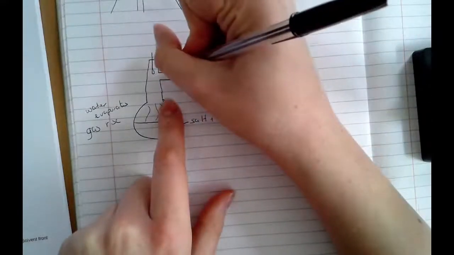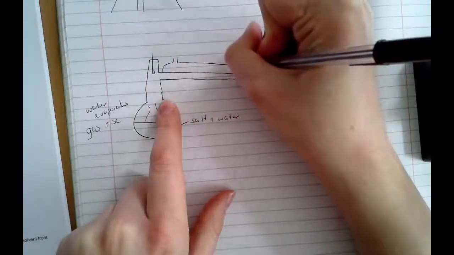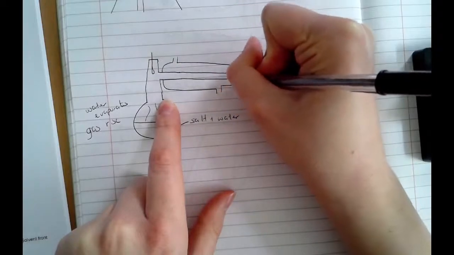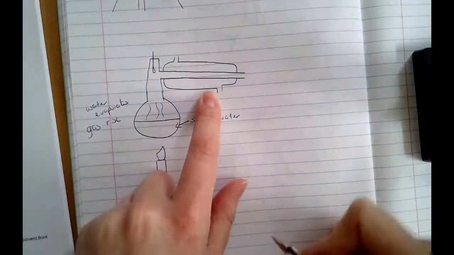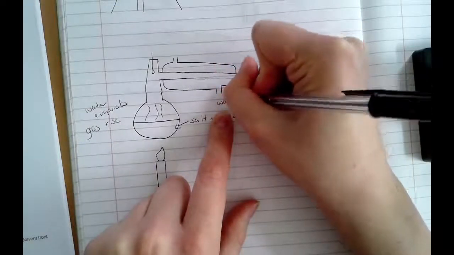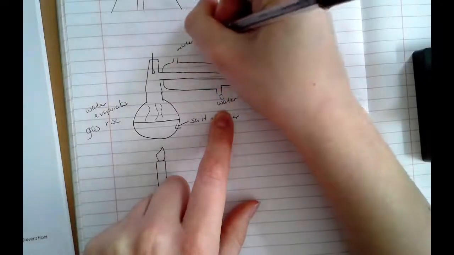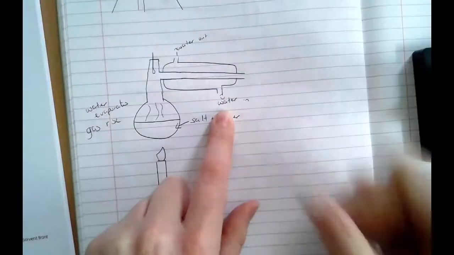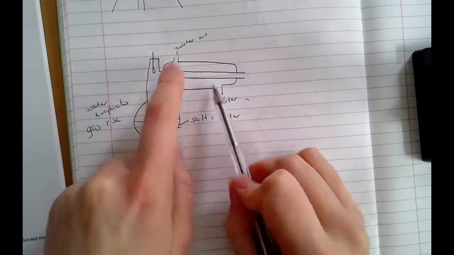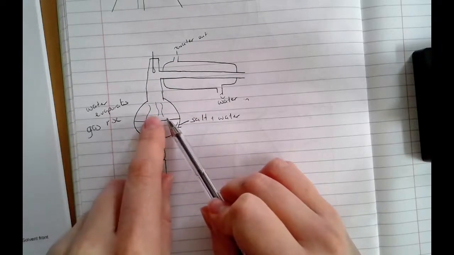So what you've got flowing around your condenser is you connect your condenser to the tap and you have cold water flowing around your condenser. You've got water going in at the bottom and that water comes out at the top. Now this tap water is purely to keep your condenser cold. The water from the tap does not mix with the water from your experiment.